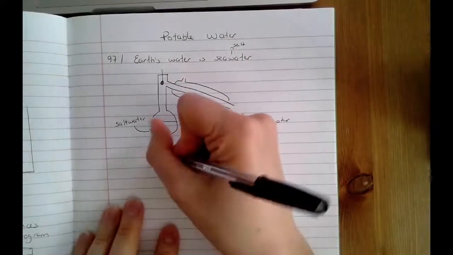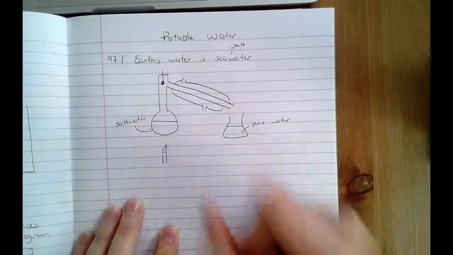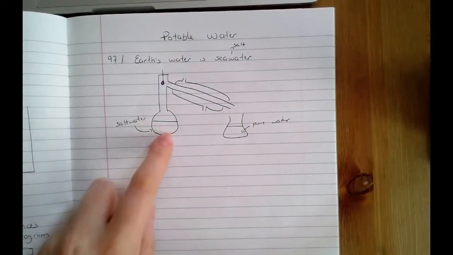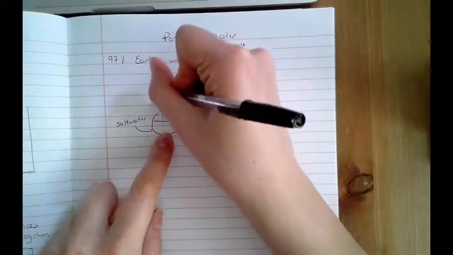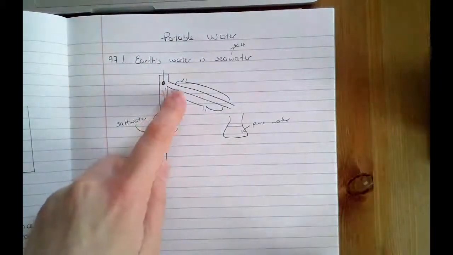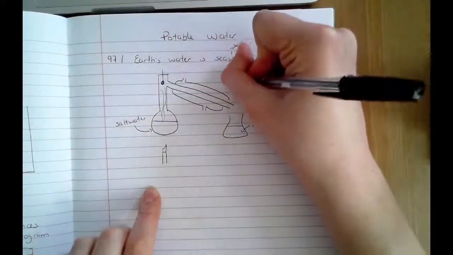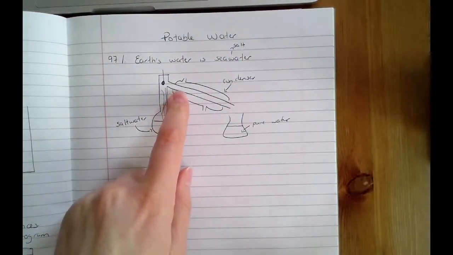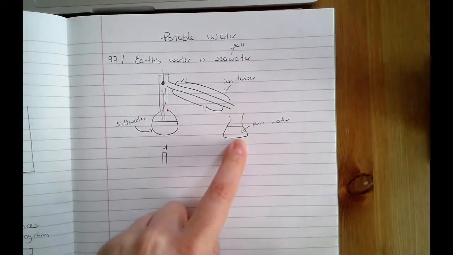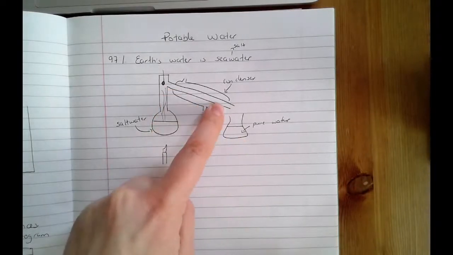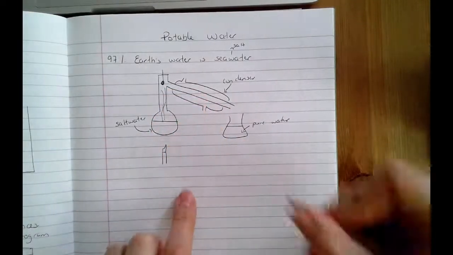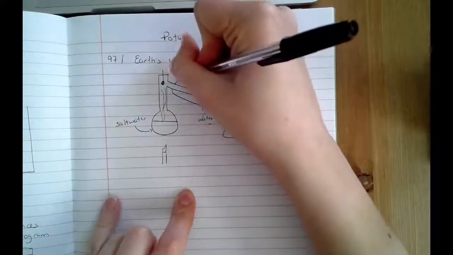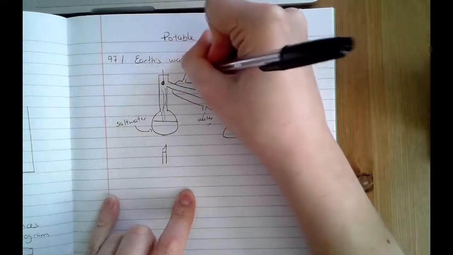So I've got the apparatus set up here. I put my salt water in my round bottom flask and I heat it. The water, once it's heated, will evaporate. The hot vapors will rise. Then they hit the condenser, where the water vapor is cooled. It's condensed back to a liquid, and that liquid can be collected. In order to keep my condenser cold, I surround it with water from the tap. The water goes in at the bottom, the water comes out at the top.